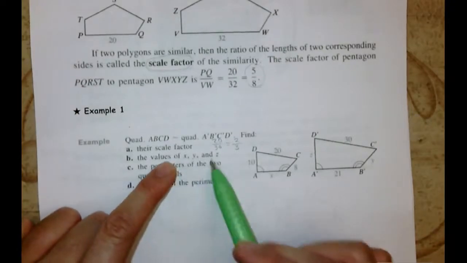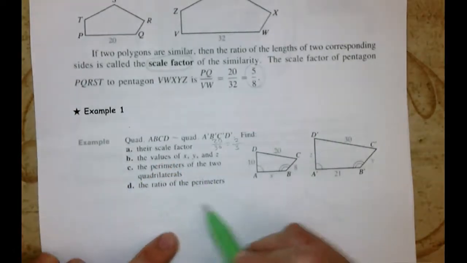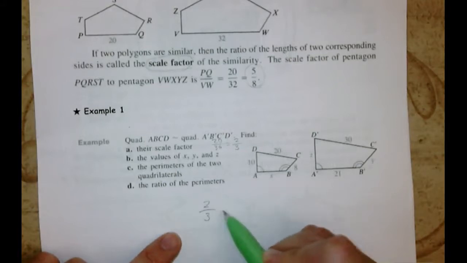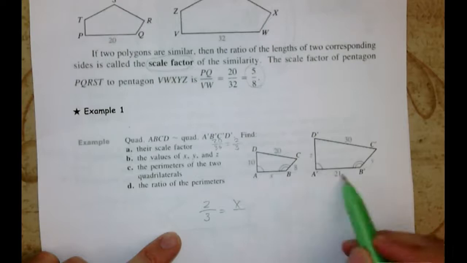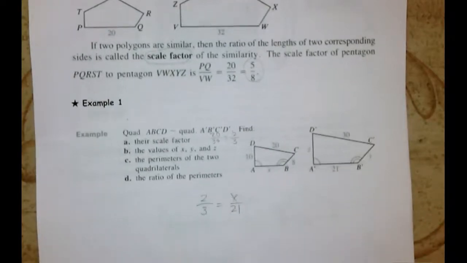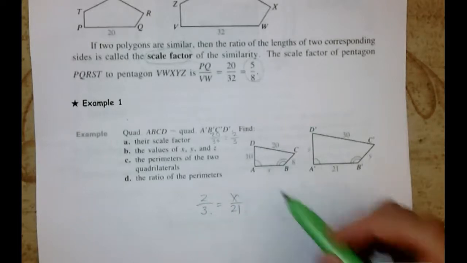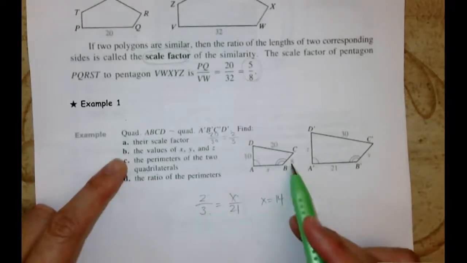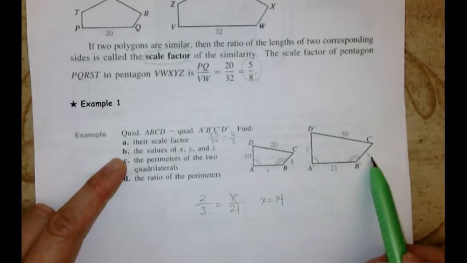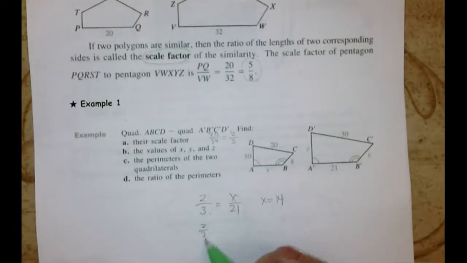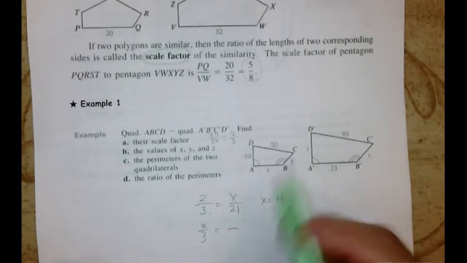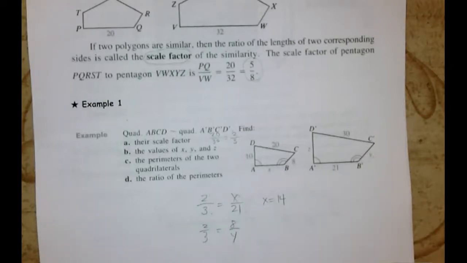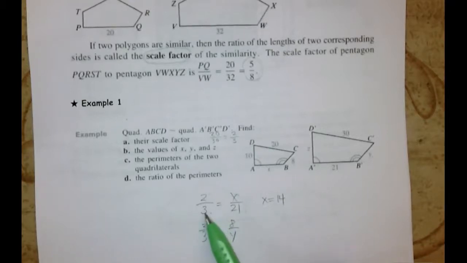Let's get x, y, and z. This is how you set it up: small 1 over large 1 has to equal x over 21. Make sure you put small to large each time, so x is 14. And for y, small to large, the small side corresponding to y is 8 to the large. This one was easy because it was 7 times. This one, I guess, is 4 times.